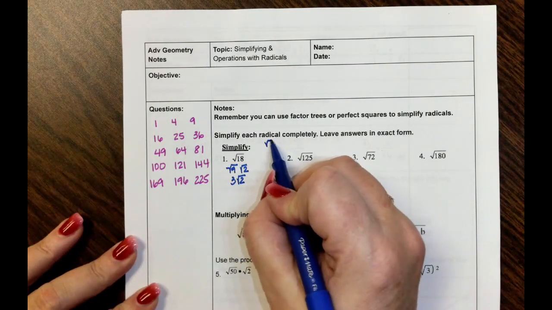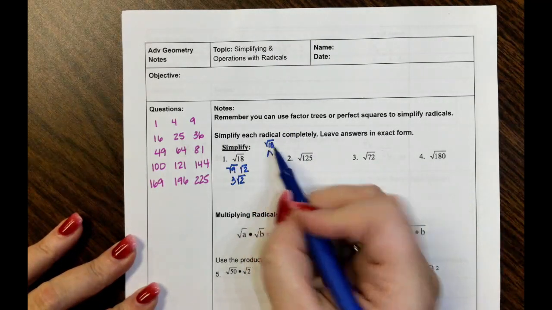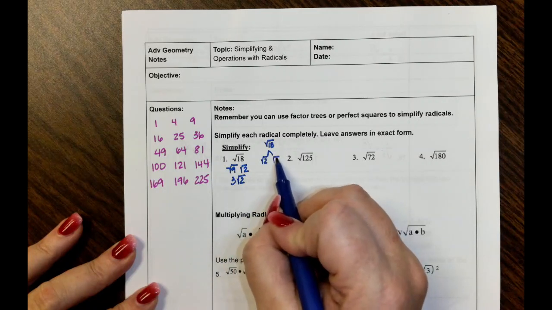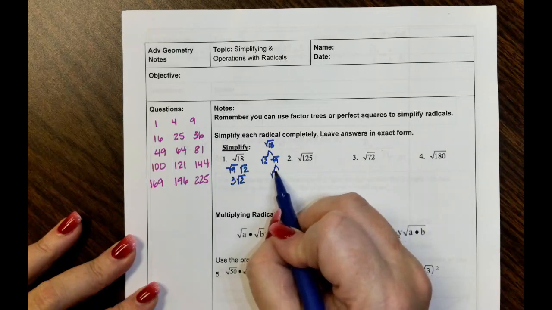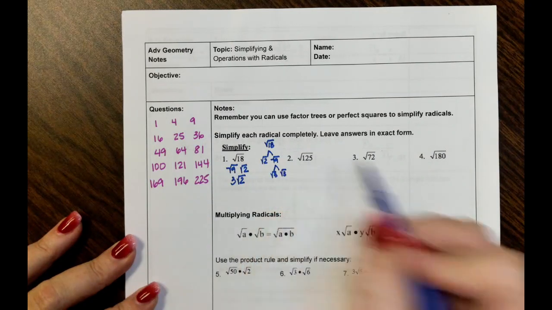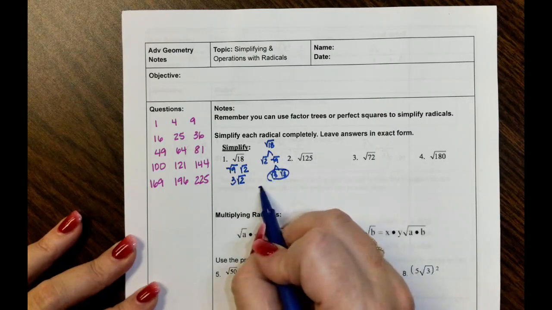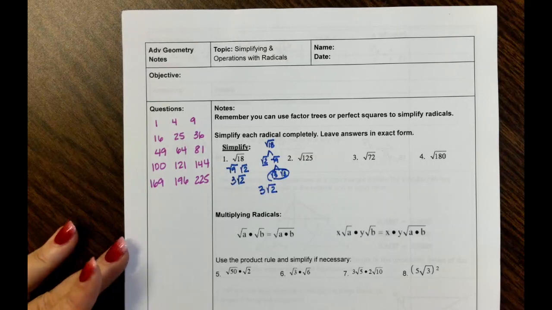Now, to do this as a square root, if you remember, the square root of 18 is the square root of 2 times the square root of 9. That should look familiar. We just did that. But say you don't notice that. That'd be square root of 3 and square root of 3. There's your pair. So square root of 3 times the square root of 3 is 3. And then you have that leftover radical 2, so you leave it radical 2.